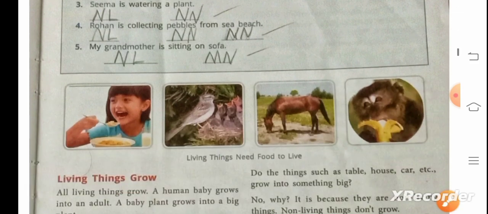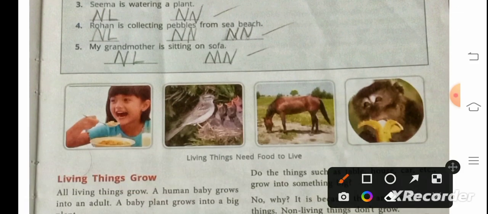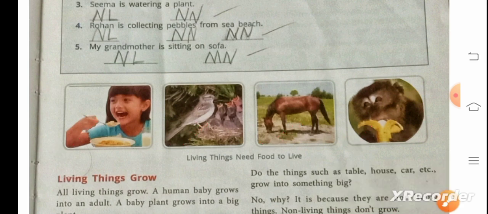Okay, next, look at the pictures. You can see the girl, she is eating food. Why? Because she is a living natural thing, we need food. Okay, see the birds, the mother bird is feeding her babies. The horse is also eating grass. Look at the monkey, he is eating a banana. So all the living things need food. From food only we will get energy.